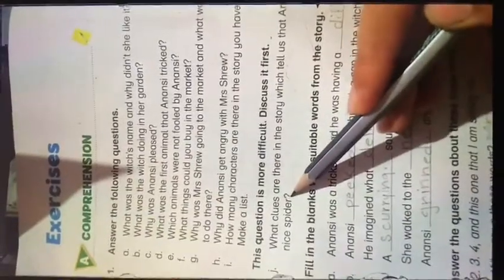And keep one thing in your mind. While you are reading, you have to think about this and find out the answer and write here. After reading this, the next question is you have to solve the comprehension questions on your loose sheet. These are your comprehension questions. You have to solve until here.